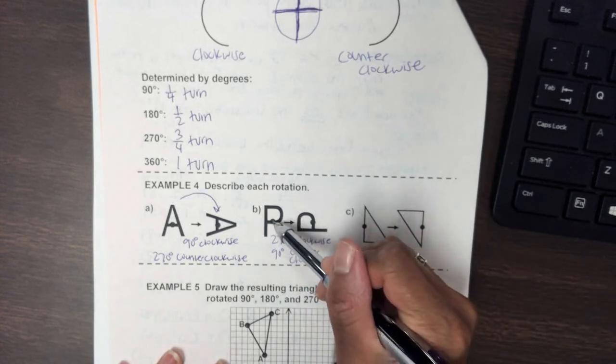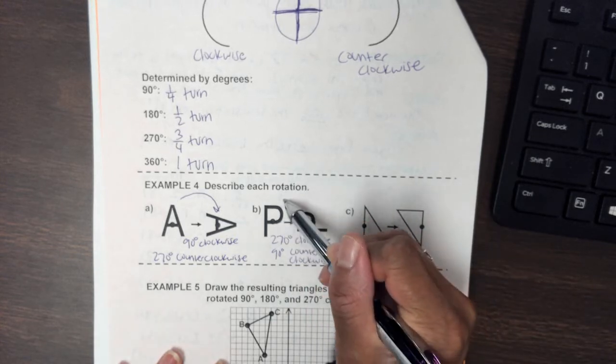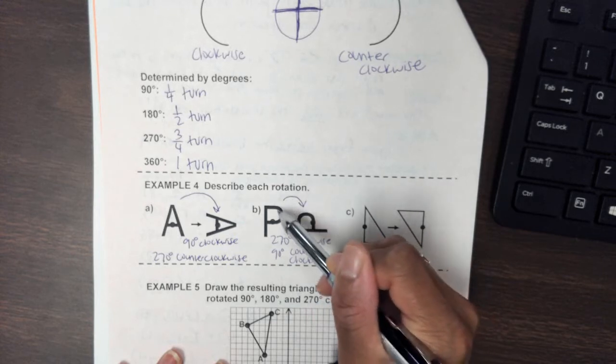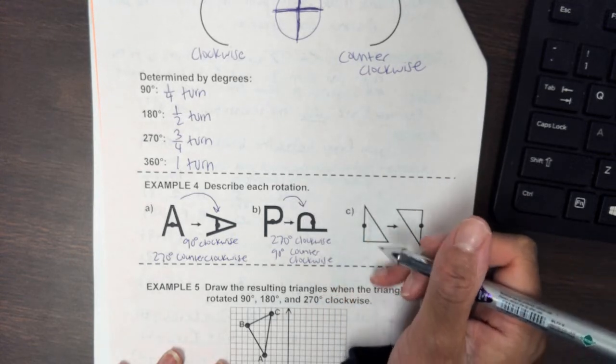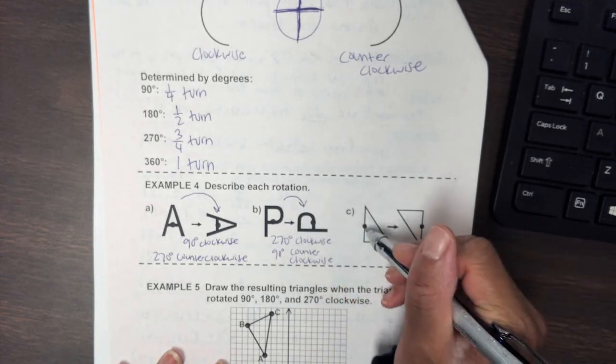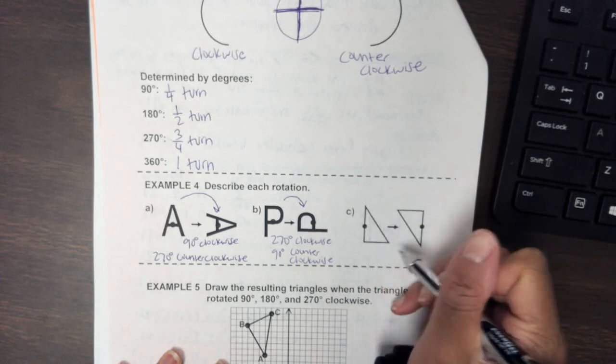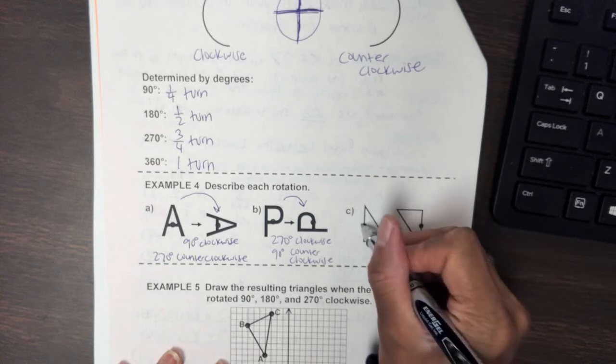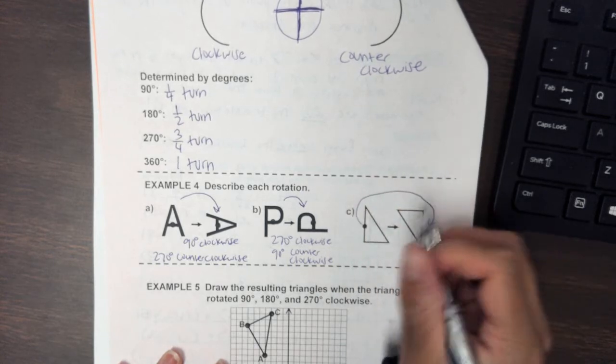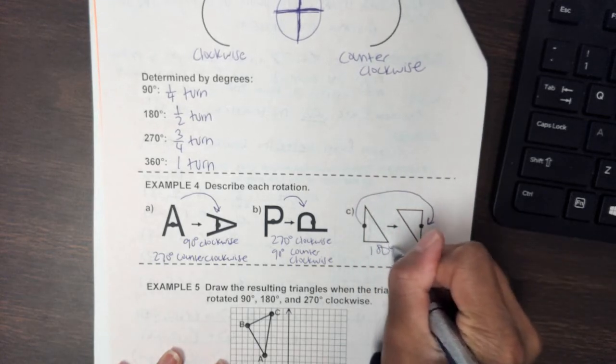So I took this point and I went over to the left, 270 degrees clockwise. Now let's do the same for C. From here, I went completely upside down. So either way, I did 180 degrees.